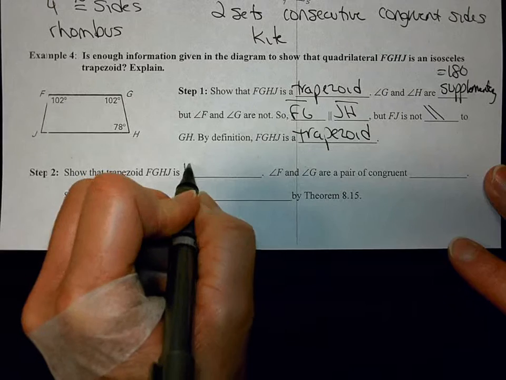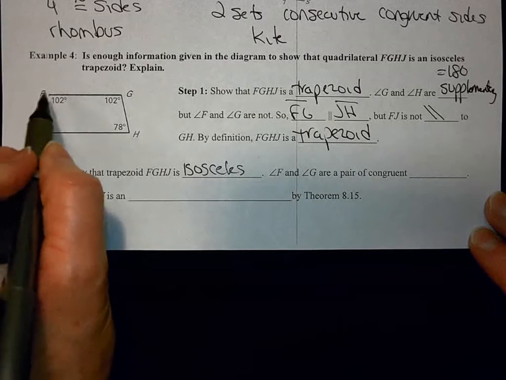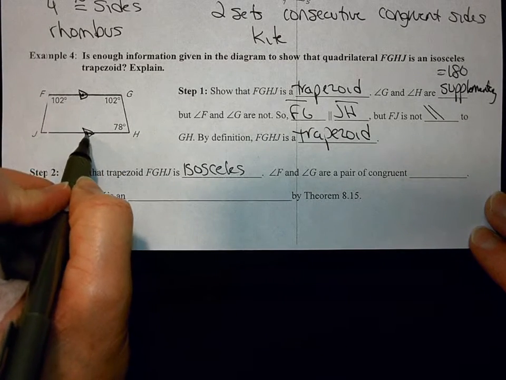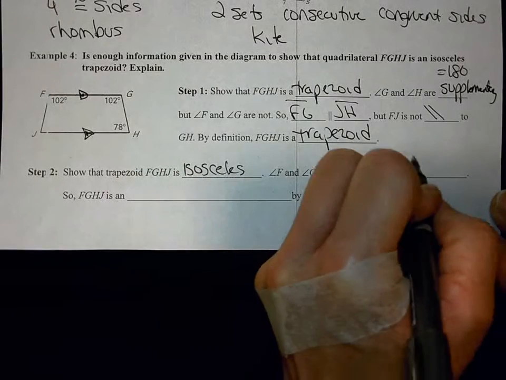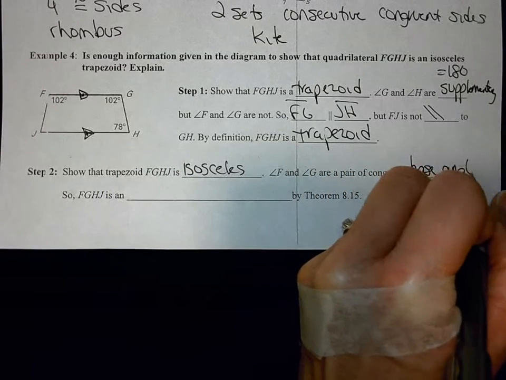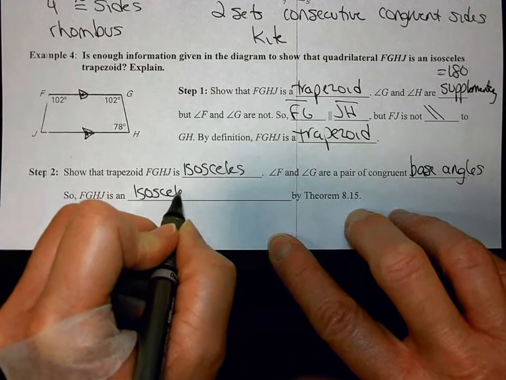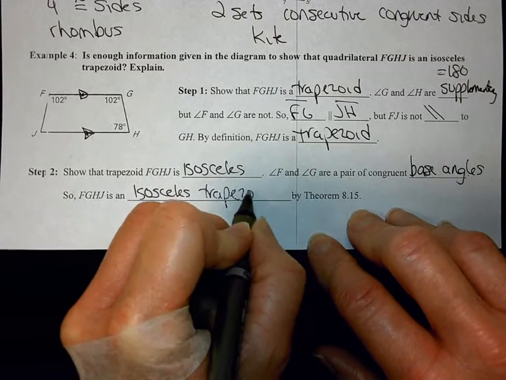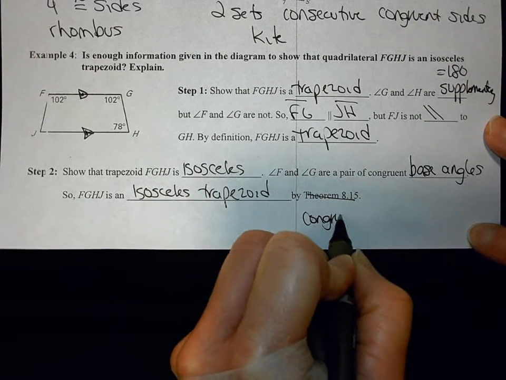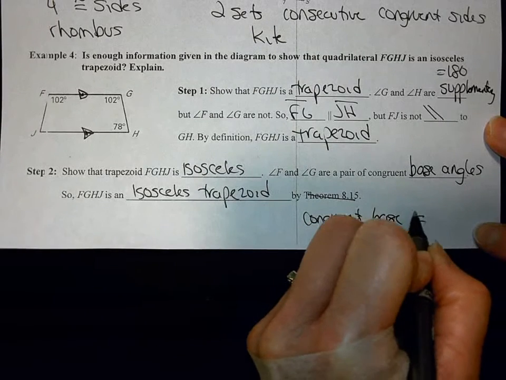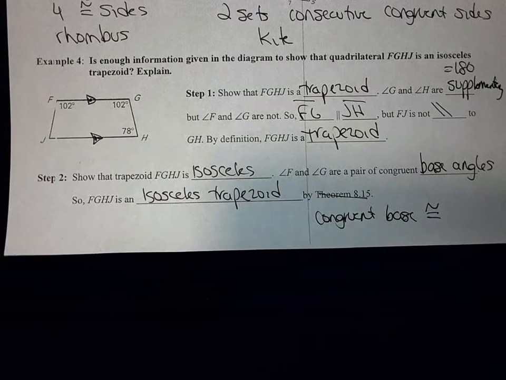Okay, now we need to show that it's an isosceles. If we look at our picture, F and G are a pair of congruent base angles. Remember, this is the base that's parallel to this base, and if both angles touch the same base, they are base angles. So F and G are a pair of congruent base angles, and so FGHJ is an isosceles trapezoid. And again, I don't like numbers, so let's say we know that we have congruent base angles, and that's what makes it an isosceles trapezoid. Okay, this is a rather short section because we're really just going to decide what we have.